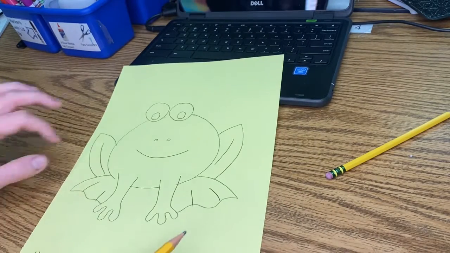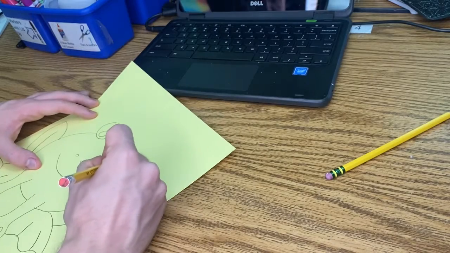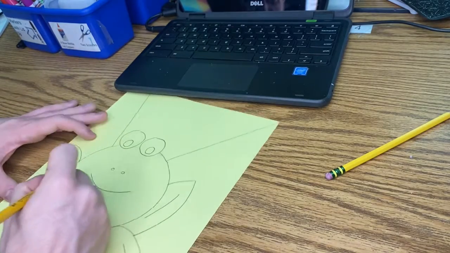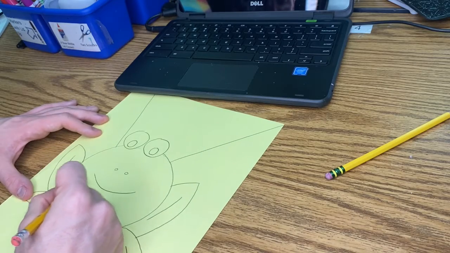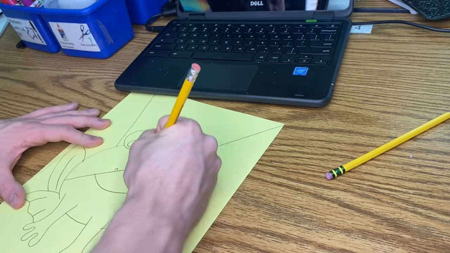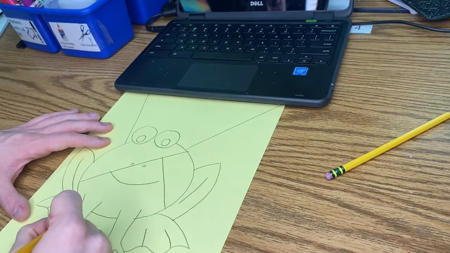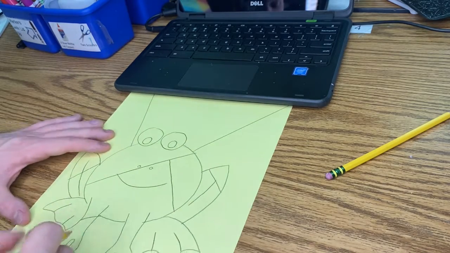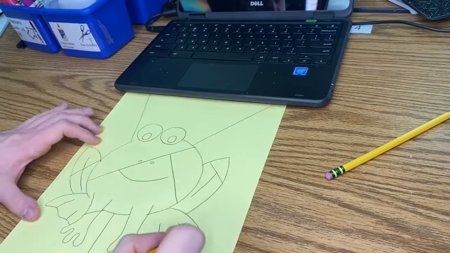Now, here's the second most important thing. You need to split up the background into sections. You're also gonna split up your frog or whatever animal into sections. Yes, I know, poor froggy here. You're going to split up your animal into sections because in each one of those sections, we're gonna have a different pattern that we're going to print in next time.